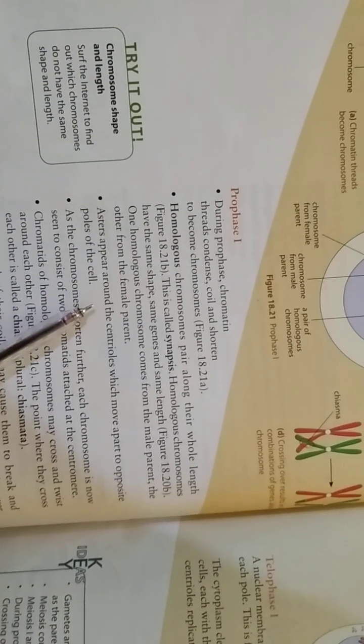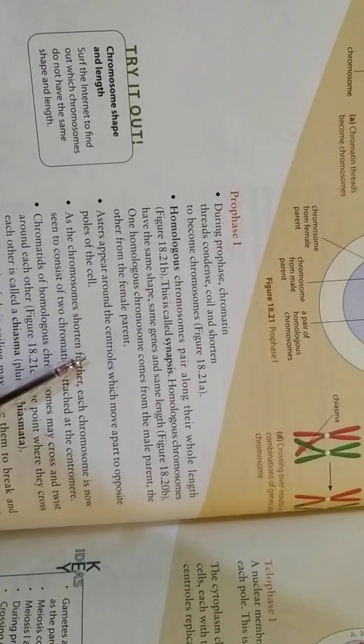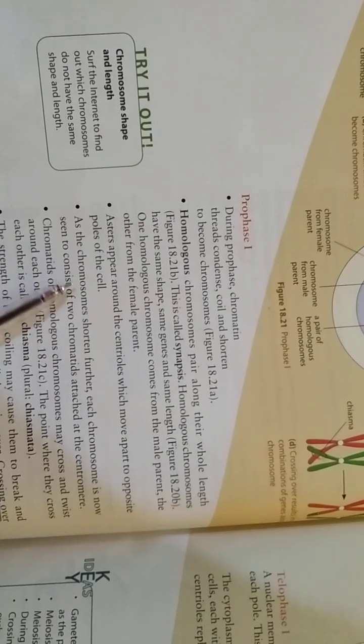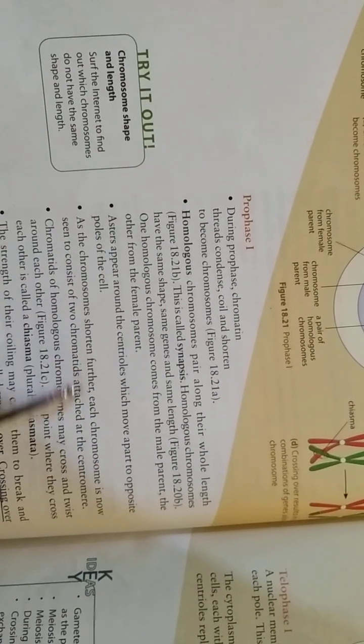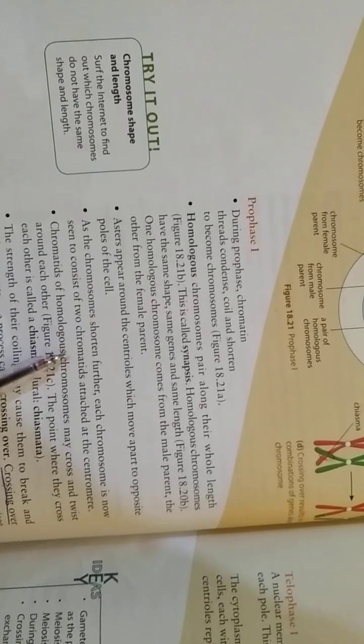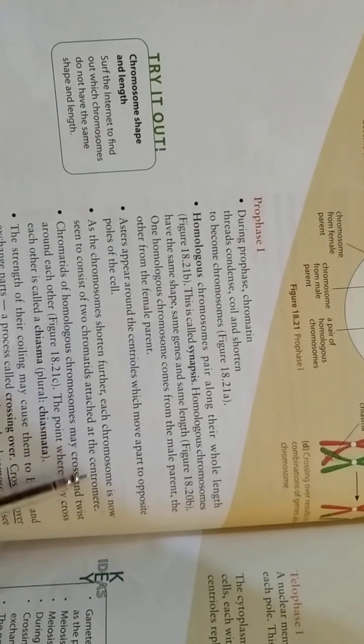Asters appear around the centrioles, which move apart to opposite poles of the cell. As the chromosomes shorten further, each chromosome is now seen to consist of two chromatids attached at the centromere.